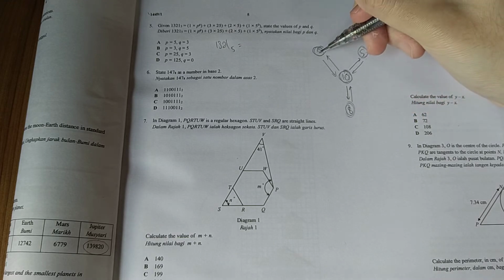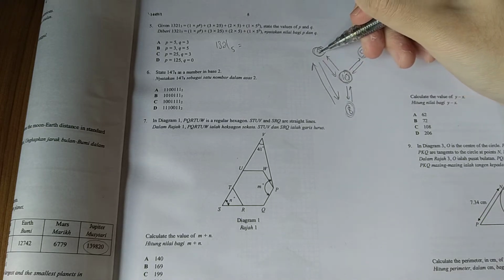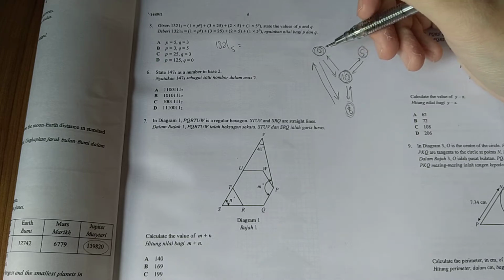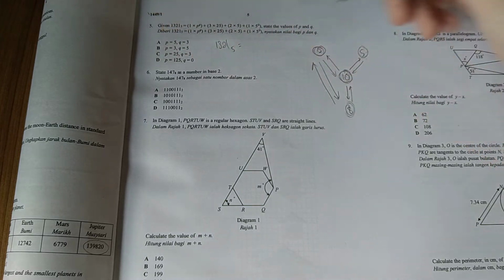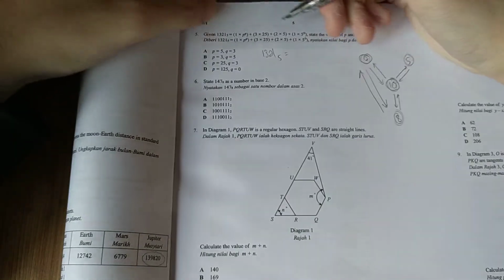But from base 2 to base 8 sebenarnya ada satu shortcut. Okay, only base 2 and base 8 ada satu shortcut saja. Alright, okay, don't worry, later number 6. Number 6 you will use the shortcut. Okay, so come back to number 5.